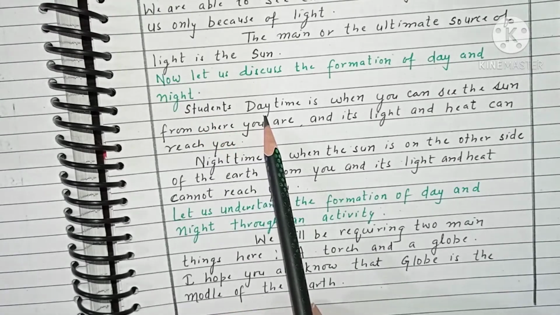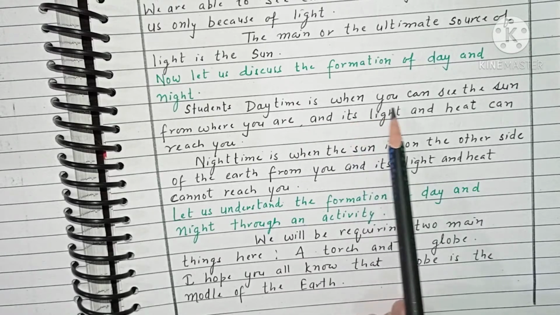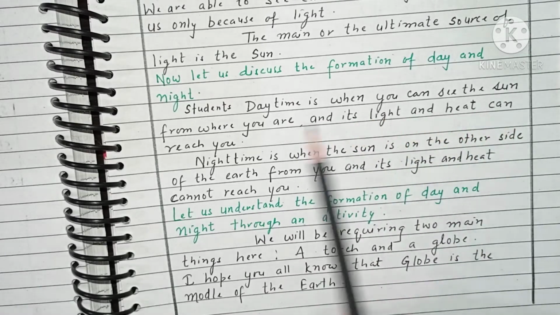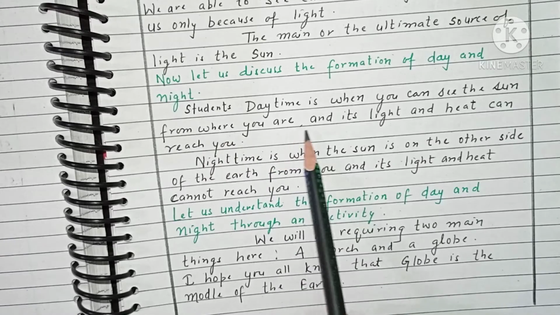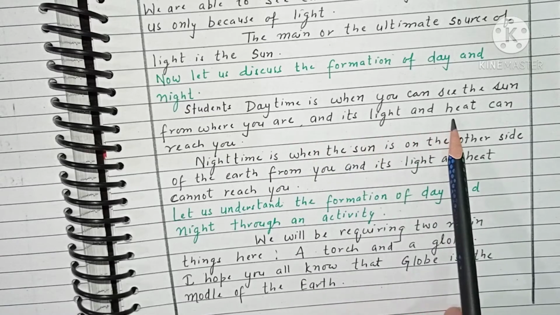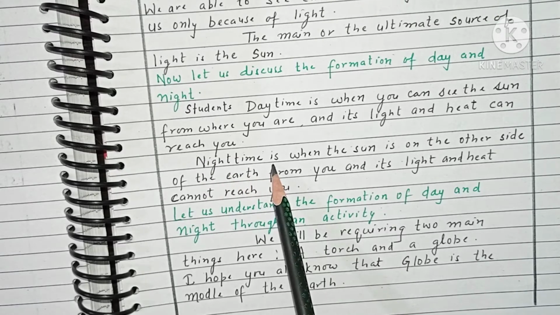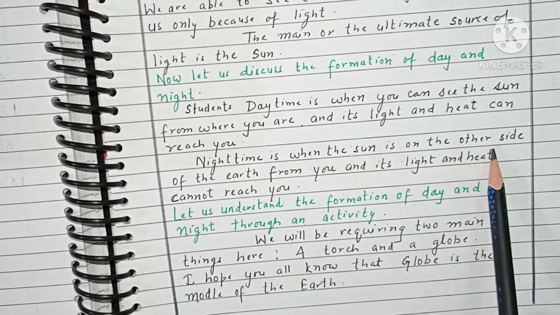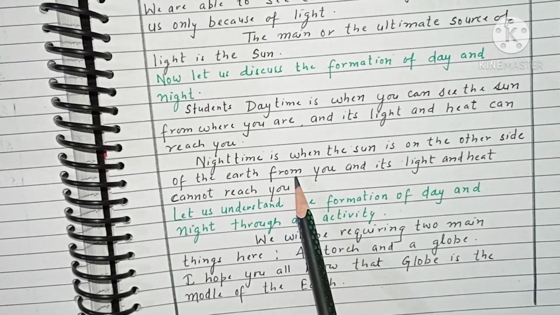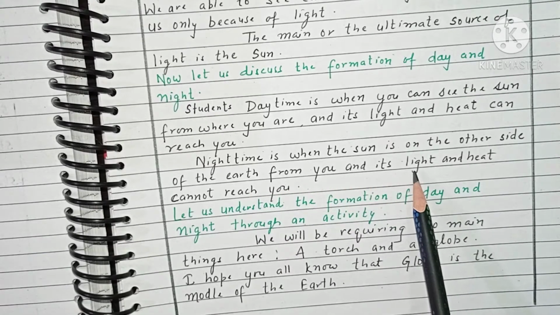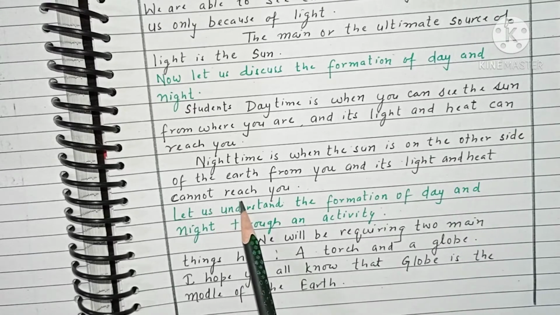Students, daytime is when you can see the sun from where you are and its light and heat can reach you. Nighttime is when the sun is on the other side of the earth from you and its light and heat cannot reach you. Let us understand the formation of day and night through an activity.